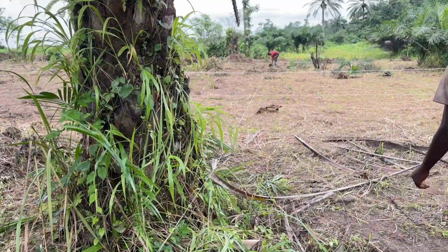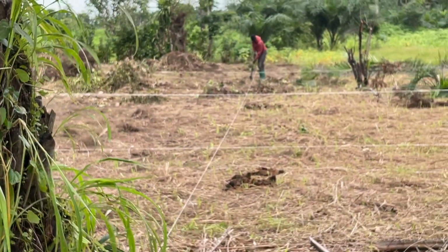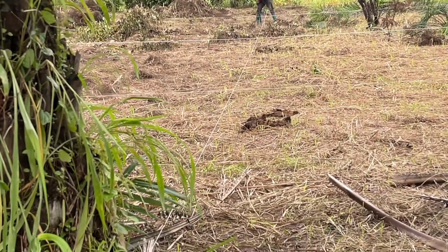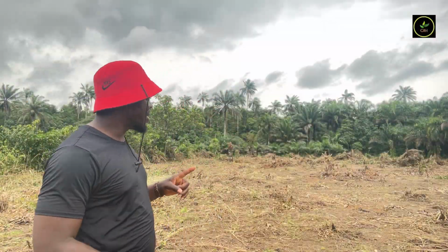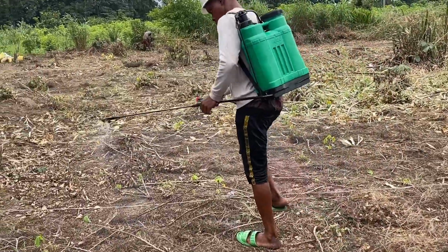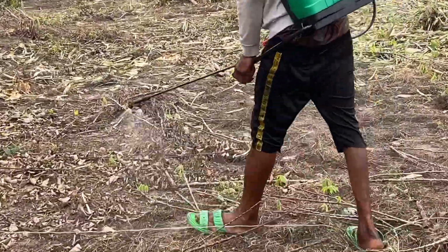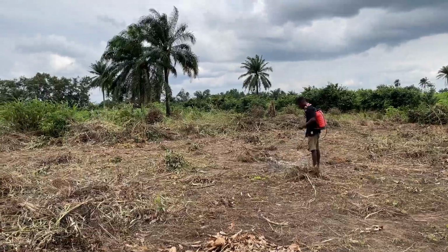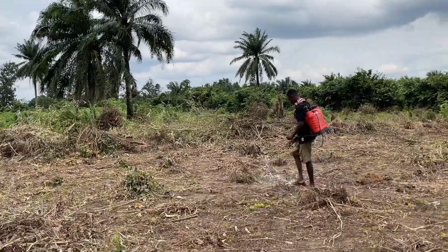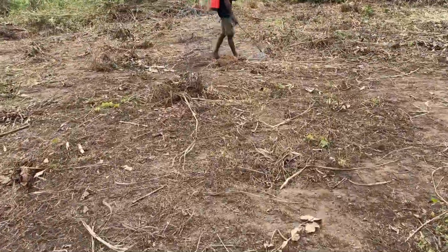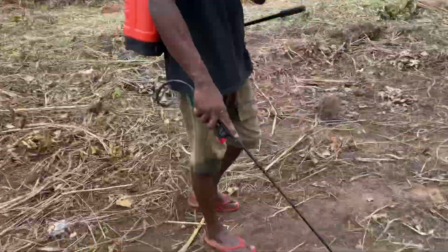Another pre-planting operation we carried out after the digging was to apply a post-emergence and a pre-emergence herbicide. If you look at this field, you would realize that we still have some grasses here and there. So we applied post-emergence herbicide to attend to the already established weeds on the field, and a pre-emergence to attend to the weed seeds in the soil.